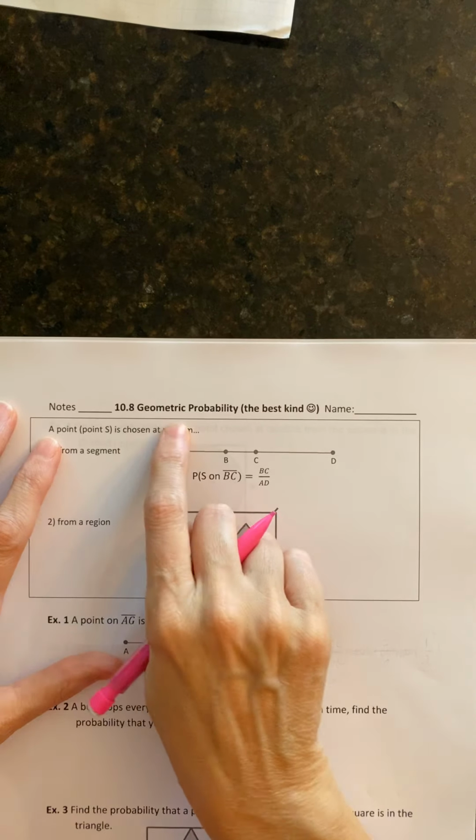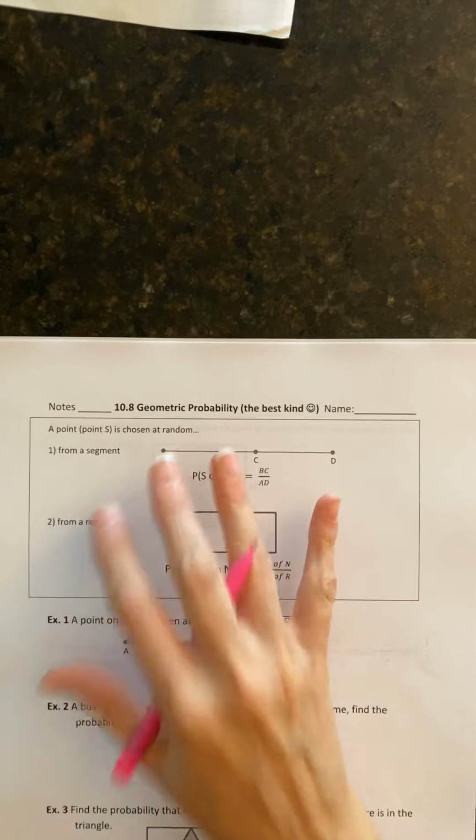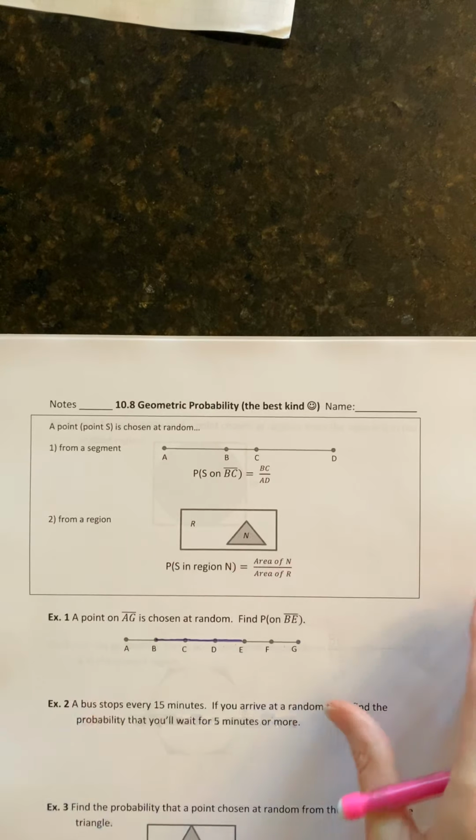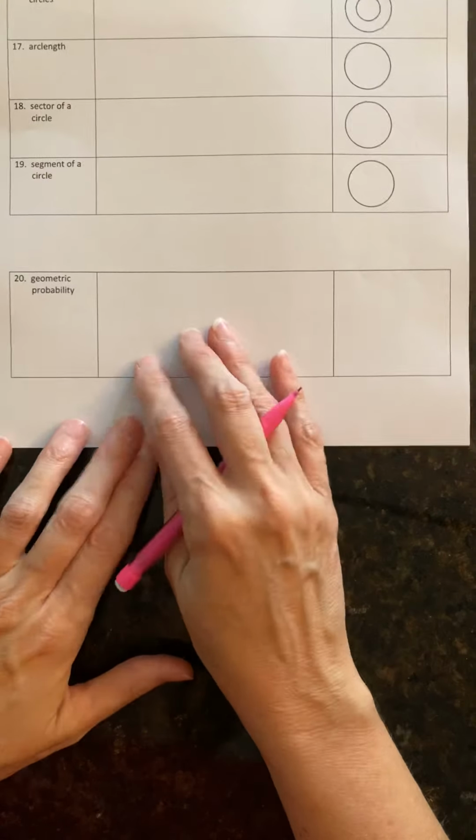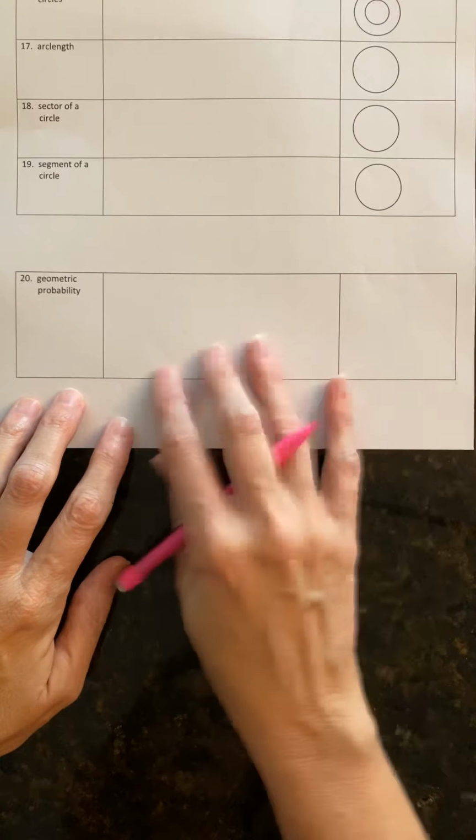Hello everyone. Today we are going to be doing the lesson on 10.8, which is geometric probability. So you'll need these notes and you'll need the tip chart. We did all the circle vocabulary. Today we're going to do the geometric probability one.